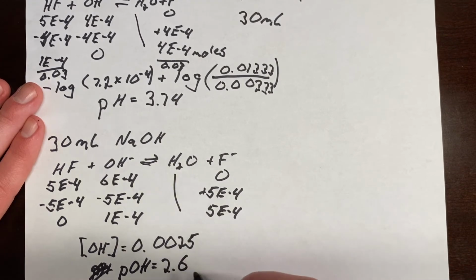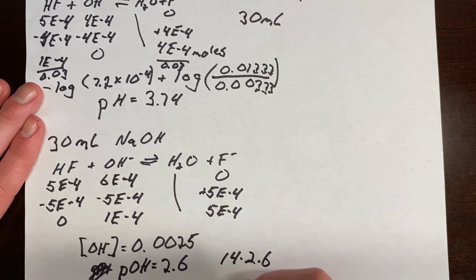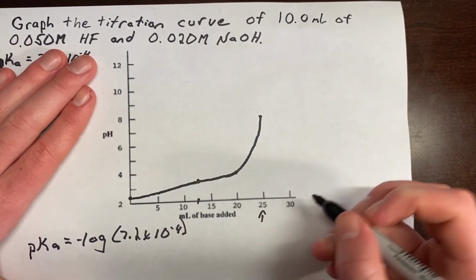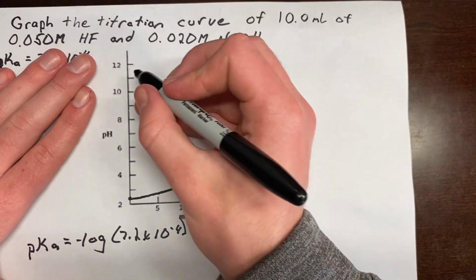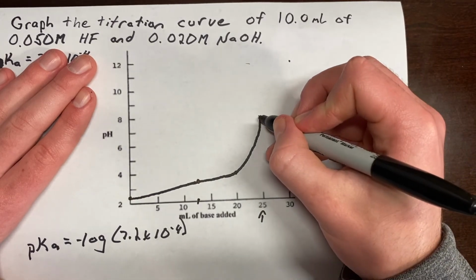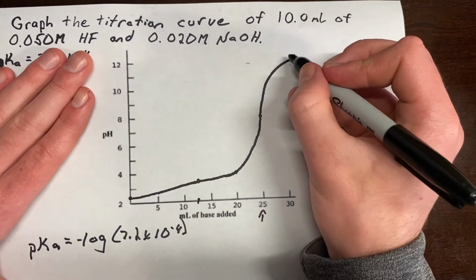And if we subtract that from 14, 14 minus 2.6, the pH is going to be equal to 11.40. Okay, so if we bring back our graph, at 30 we're going to be at 11.40 out here. All right, so we can graph it like that, and we're going to see a nice titration curve.